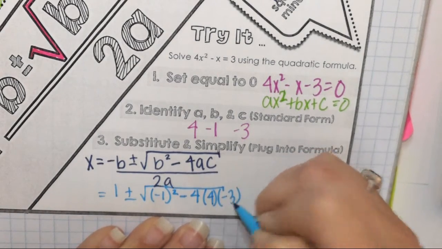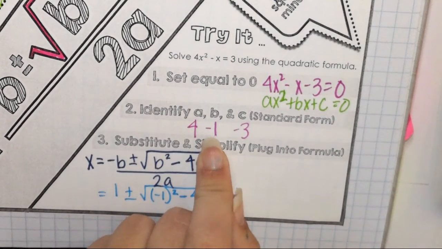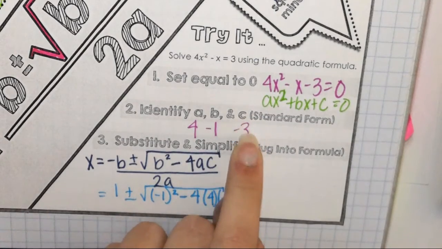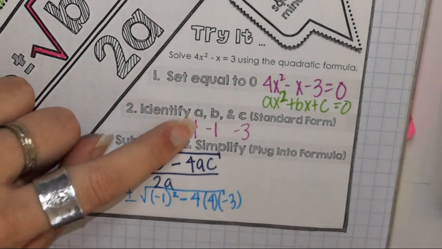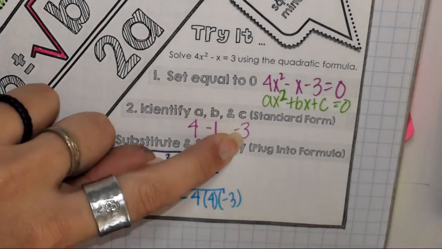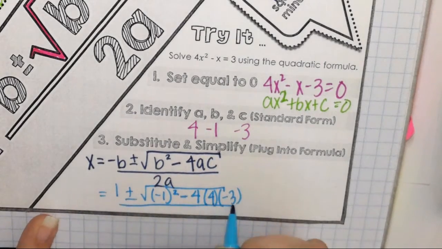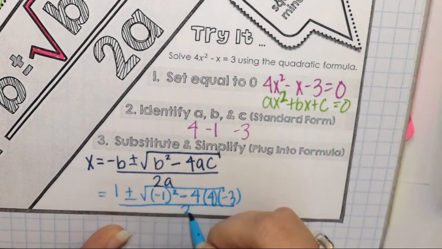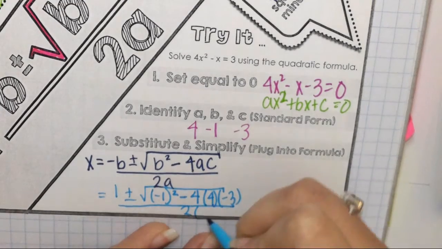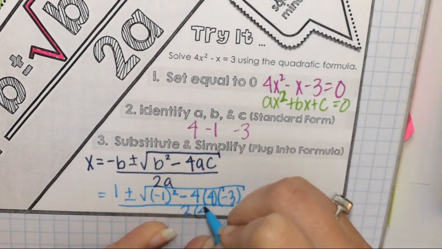Alright guys, if you get confused on what we're doing, look where we wrote it down. We said A is 4, B is negative 1, C is negative 3. Look at me using my notes. All divided by 2 times what? What's A? 4. Thank you.